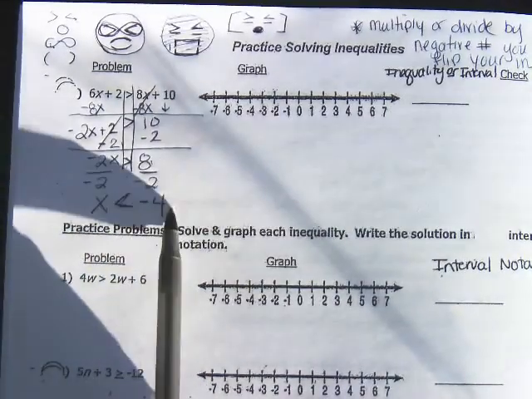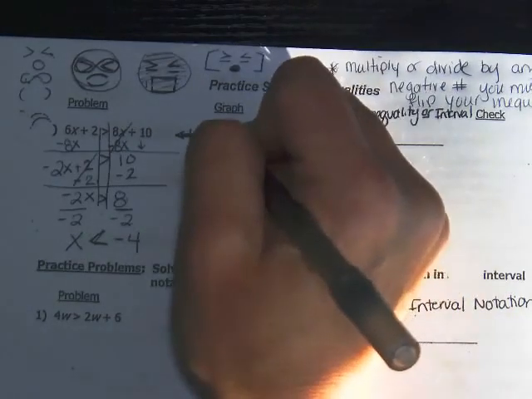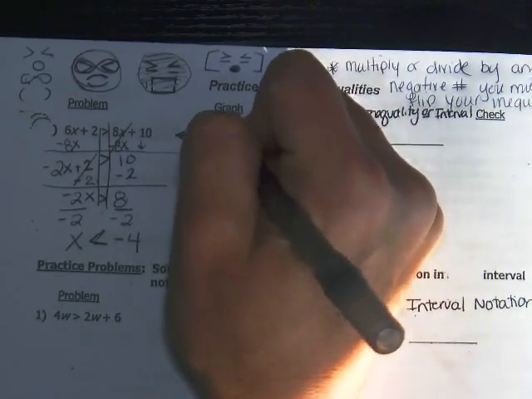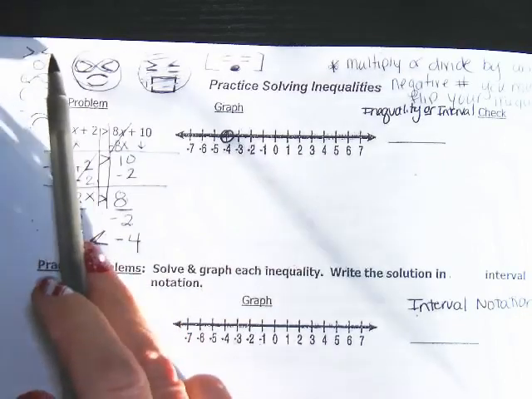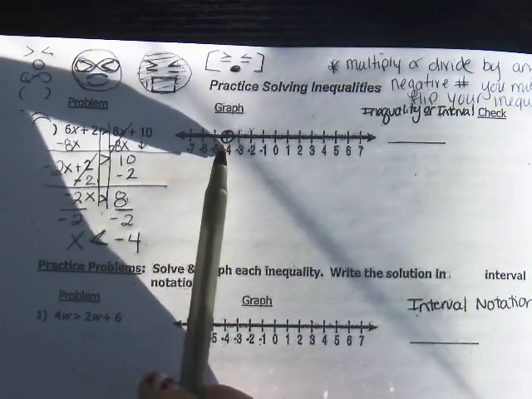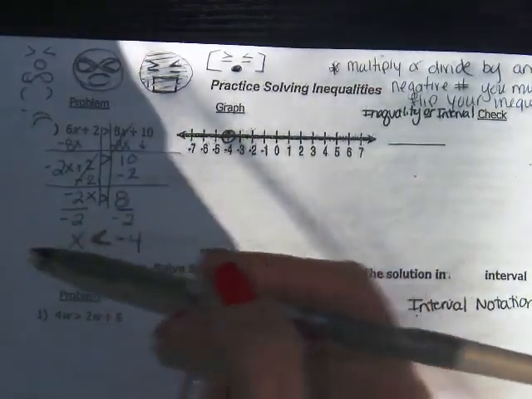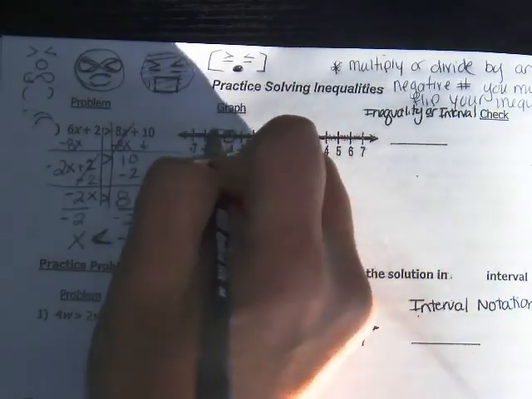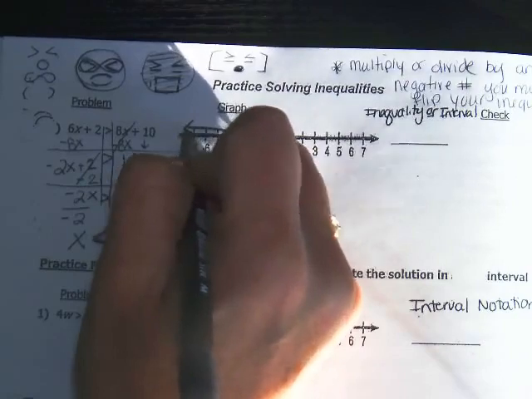Okay? So now at negative 4, I'm going to graph this. So I have to go to negative 4 and put a circle. Please note that it's less than. There's no equal to sign, so my circle stays open. This arrow on my inequality is pointing to the left, so my arrow on my graph should also go to the left.